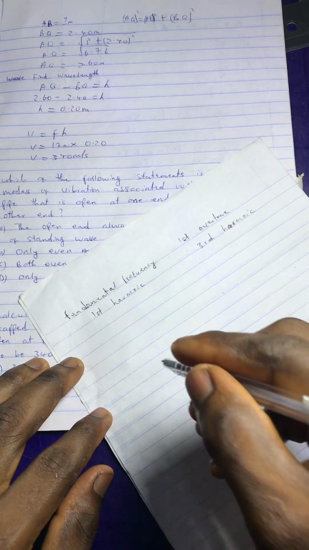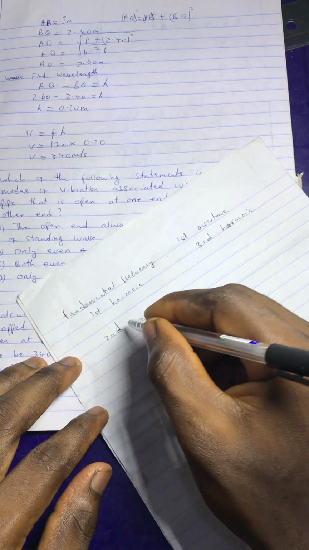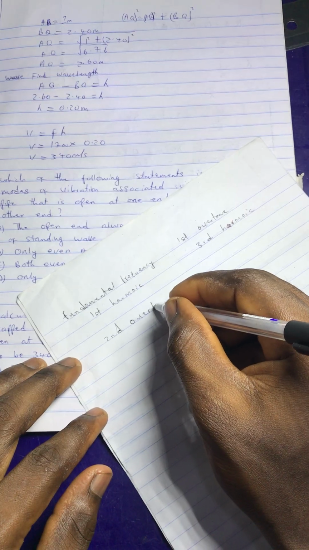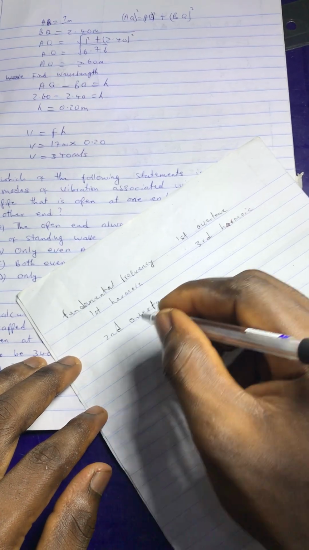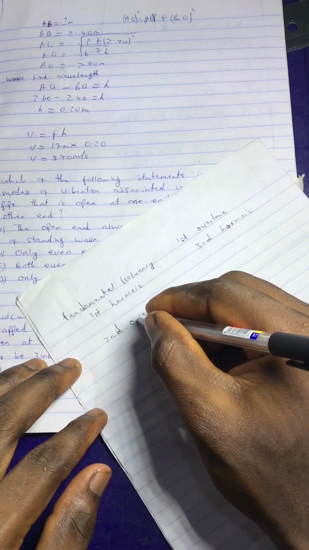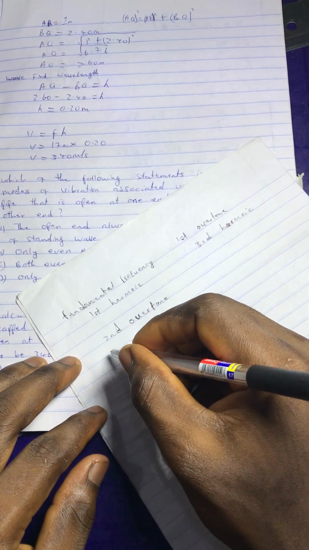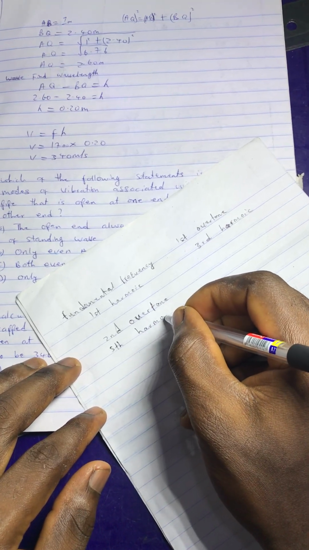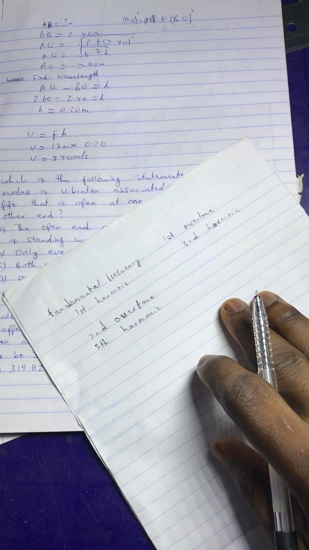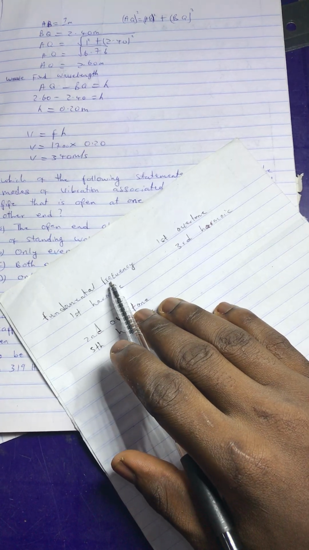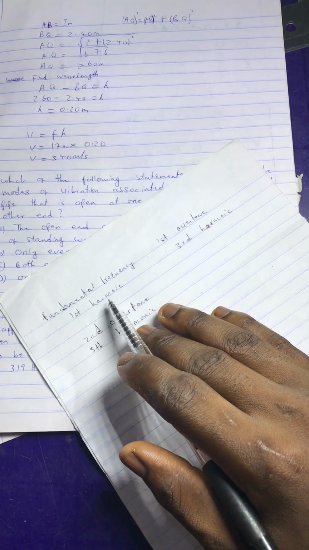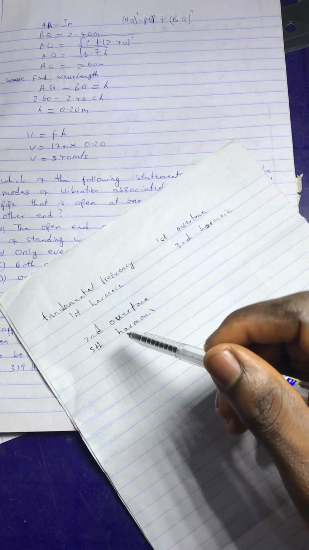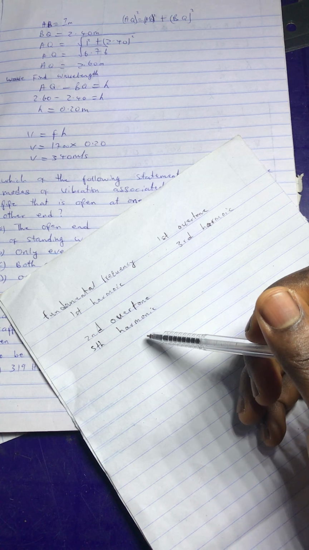Now, the third one is your second overtone. Your second overtone is actually your fifth harmonic. So, when it asks you to calculate your fundamental frequency in a closed pipe, you actually mean your first harmonic. If it is your first overtone, they mean your third harmonic. If it is your second overtone, they mean your fifth harmonic.